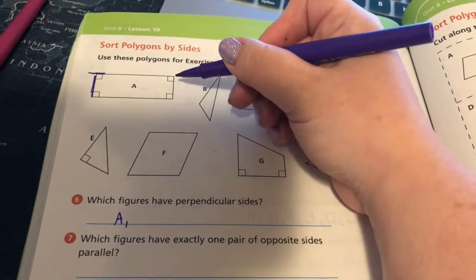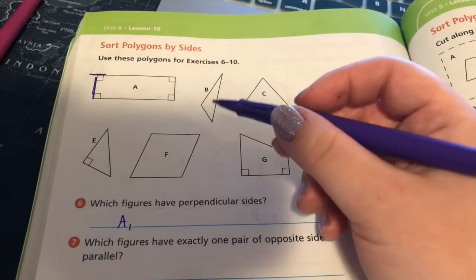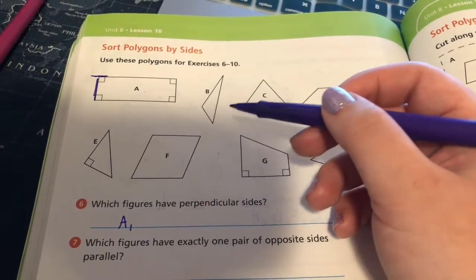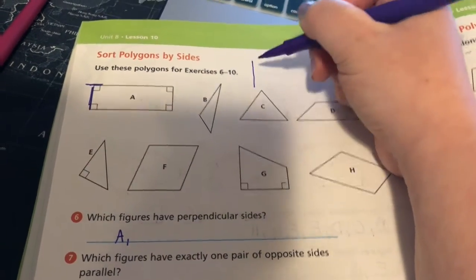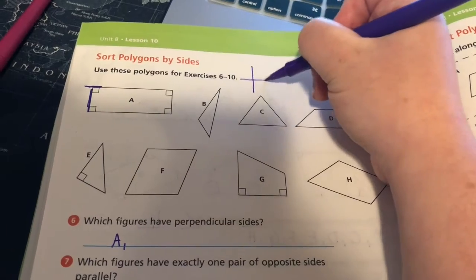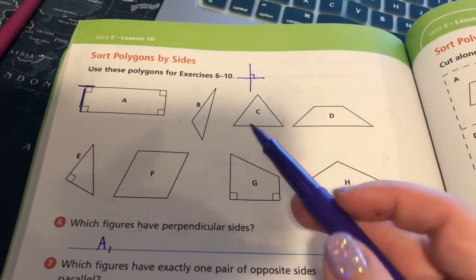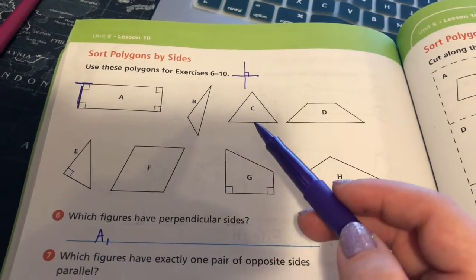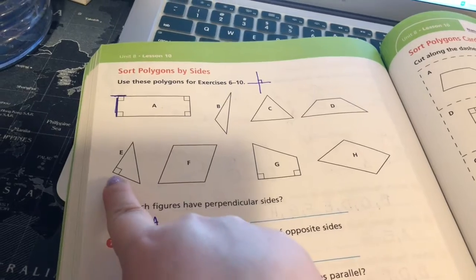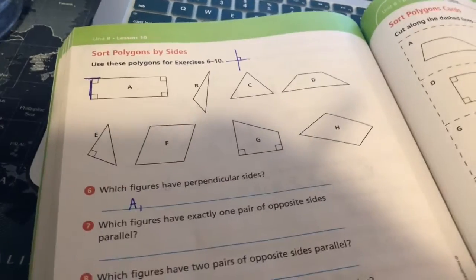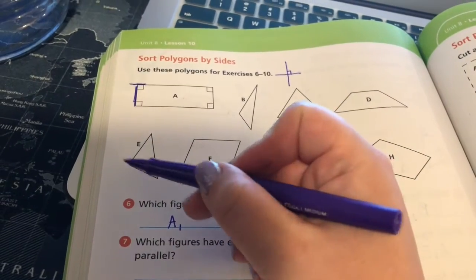It goes vertical and horizontal. Okay. B doesn't look like it's exactly perpendicular. It has to be exactly 90 degrees. It has to make a 90-degree angle to be exactly perpendicular, okay? So B doesn't have perpendicular, C doesn't, D doesn't, E has a right angle. So therefore, E actually does have perpendicular lines.